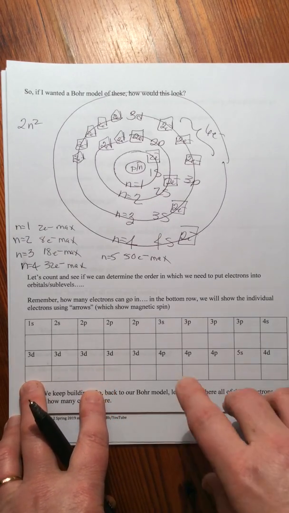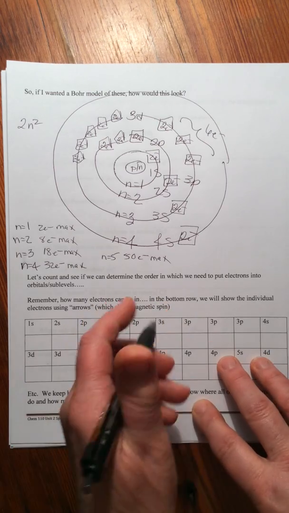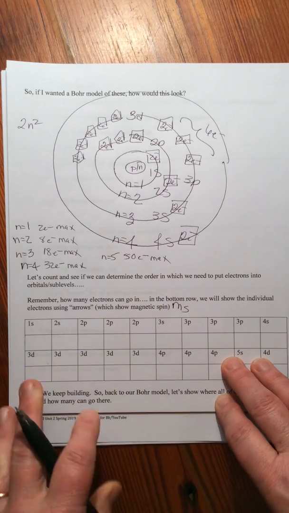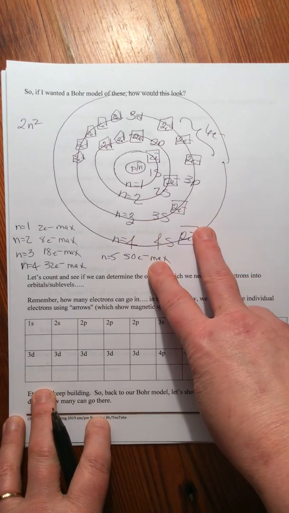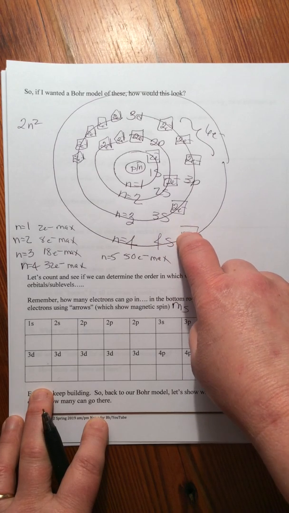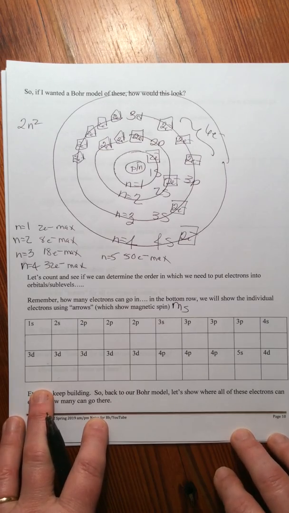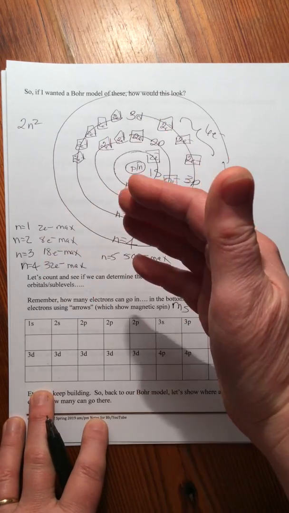Okay? All right. Again, magnetic spin, m sub s, shows that we can have 2 electrons max per orbital. And so I've written 2 electrons in each orbital, but really it has to do with what we call magnetic spin. And this can easily be shown by the right-hand rule.